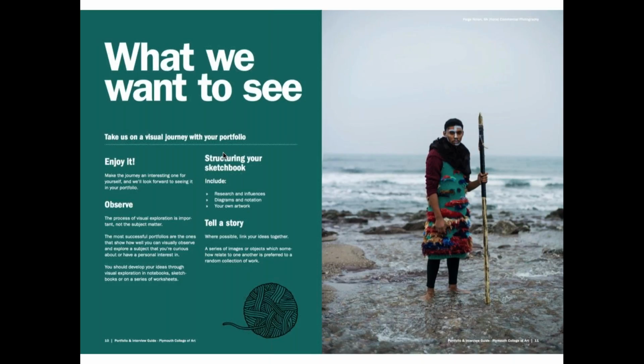Structuring your sketchbook, include some research and influences, diagrams and notation, and your own artwork. I think again that's a really important thing to touch on, the sketchbook side of it. We really, really like to see sketchbooks at interview. It can be one sketchbook, their favourite one.